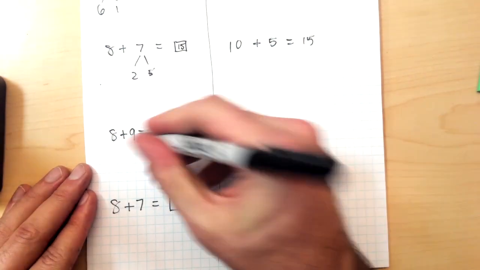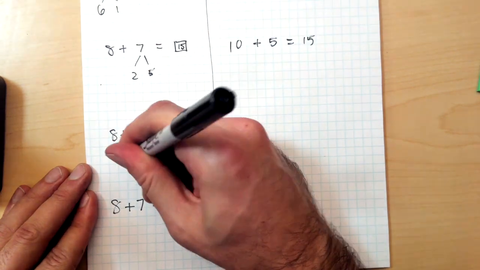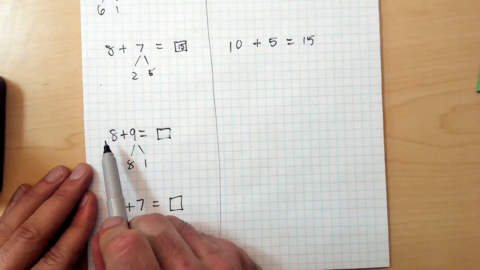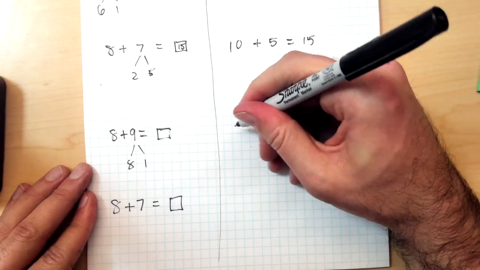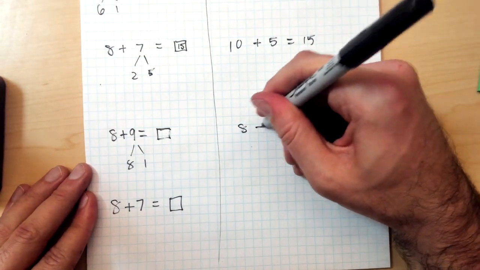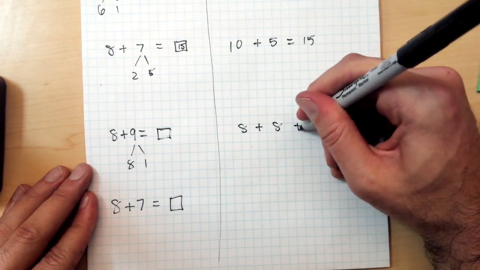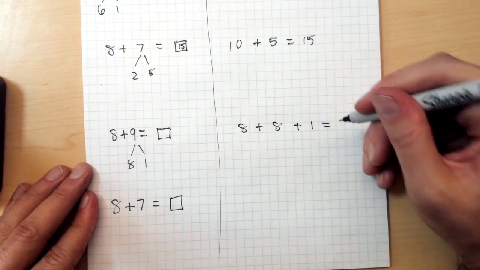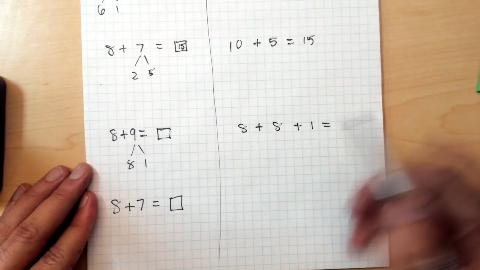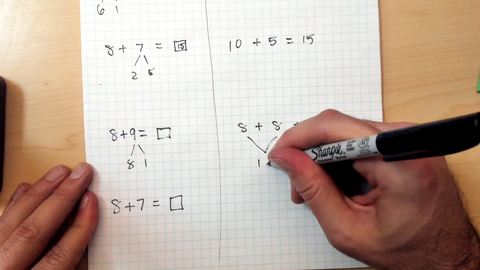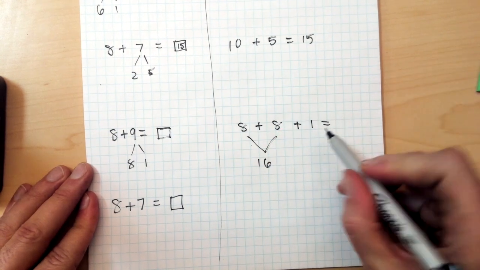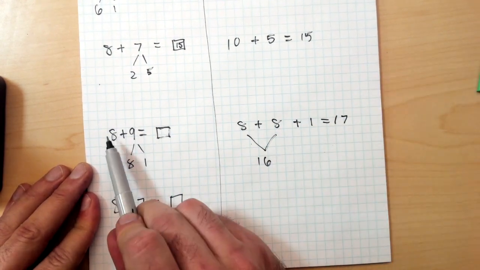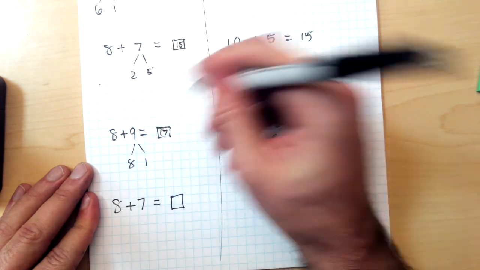And so I know I can break this 9 up into 8 and 1, again, because kids often know their doubles. And so we kind of bring that over here, and I might say 8 plus 8 plus 1. A lot of the times kids will see that 8 plus 8 and they'll say automatically, ooh, I know it's 16, and then I just need to add one more, so that's 17. So 8 plus 9 is 17.